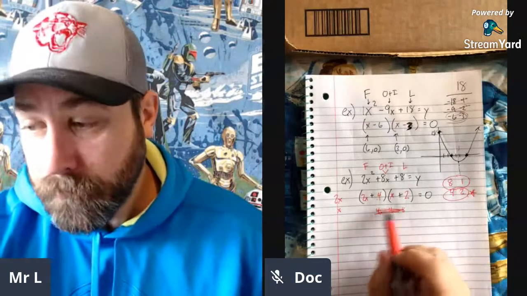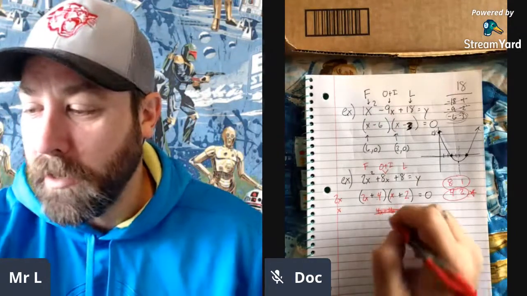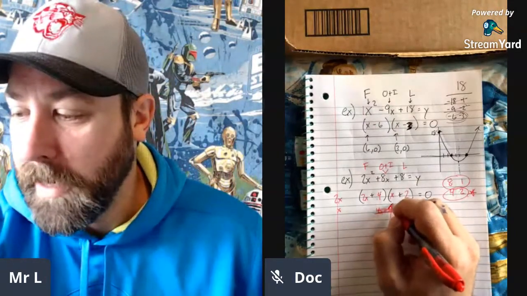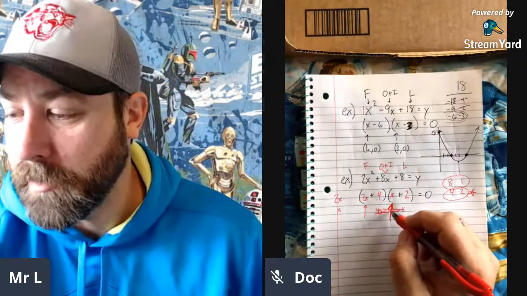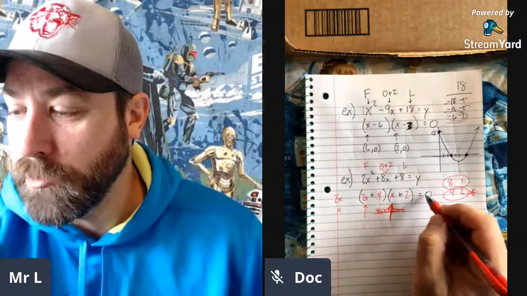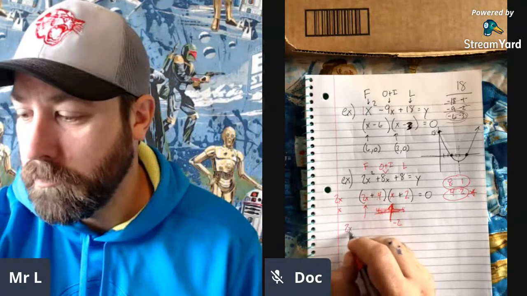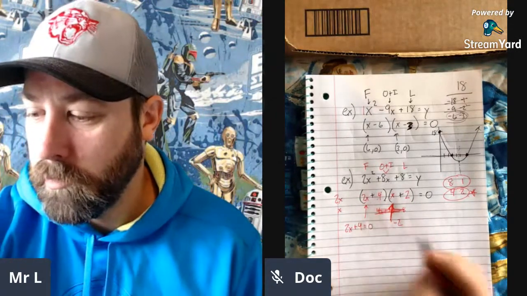Okay, so again, once we have this broken down, what can I put in for x here and here that will set this equal to 0? Well, what plus 2 is 0? Well, -2. That is one of the x-intercepts at -2. However, here I got 2x plus 4. To figure out what x could be here that would set this equal to 0, I actually have to solve this little two-step equation.